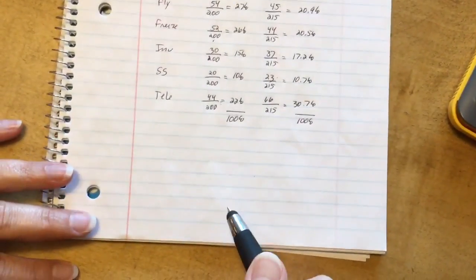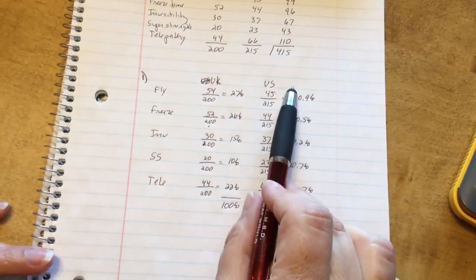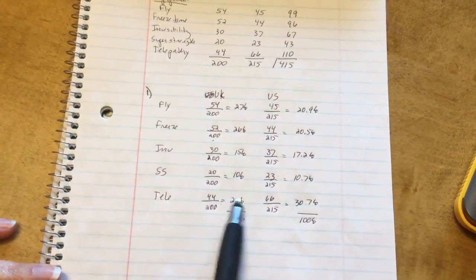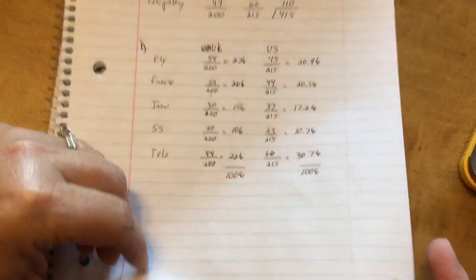Okay, the next question says to make an appropriate graph to compare conditional distributions. The best type of graph to do conditional distributions is a segmented bar graph. That way we have a whole bar for UK and a whole bar for US, and we break them into segments per superpower. Okay, let me get another piece of paper because I'm going to run out of room.